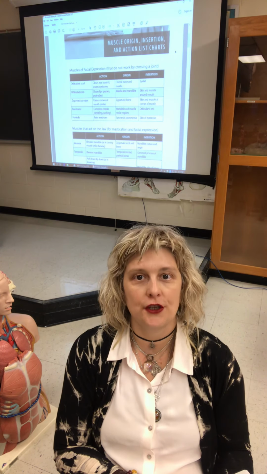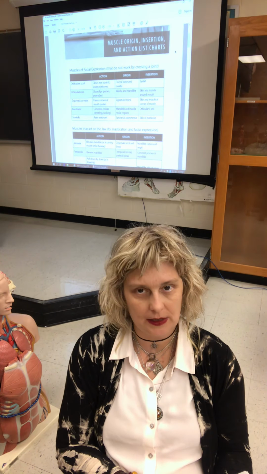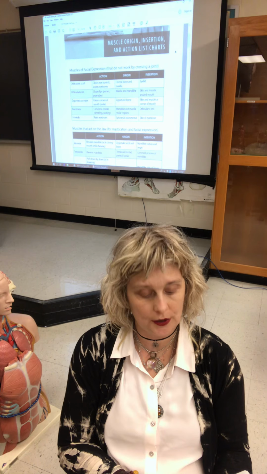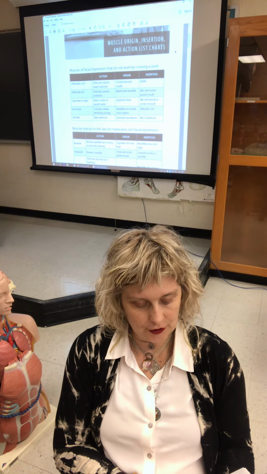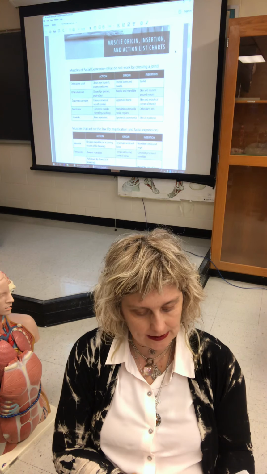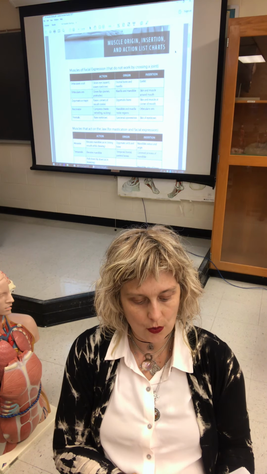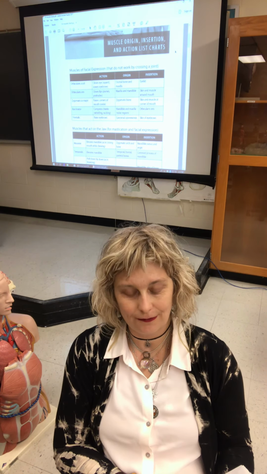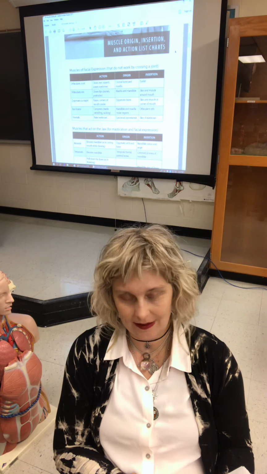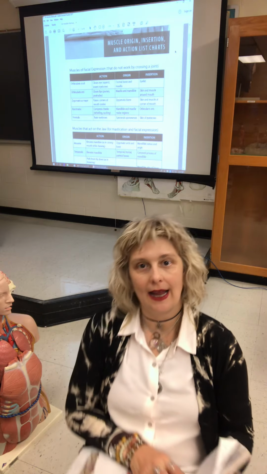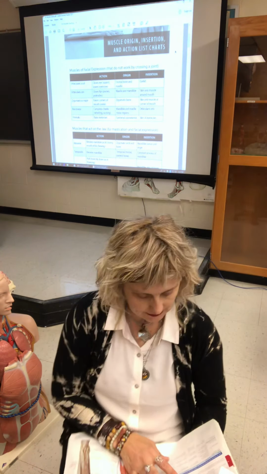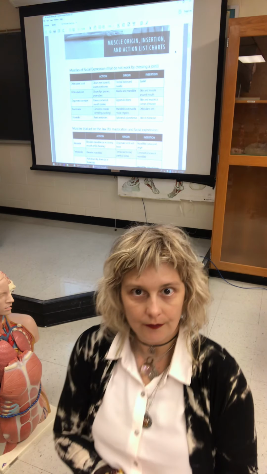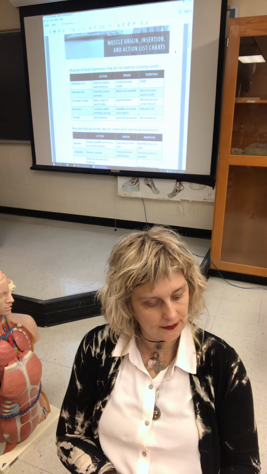And insertion, as I said before, tibial tuberosity and patella, like the rectus femoris and all the other quads. All right, action, extension of leg and stabilizes patella. So it's not going to flex the thigh. That would be rectus femoris. It's going to extend the leg and stabilize the patella. All right, so that's Vastus Medialis.